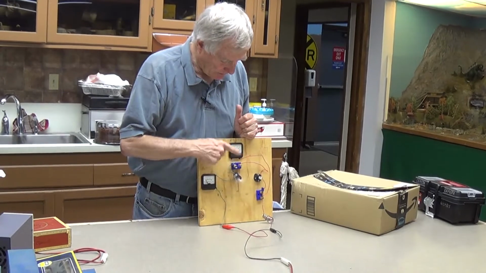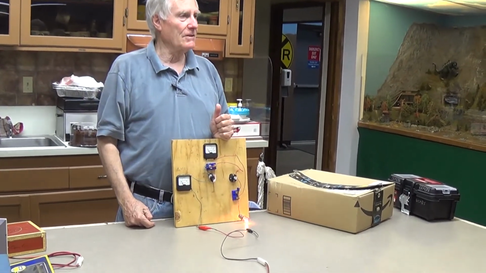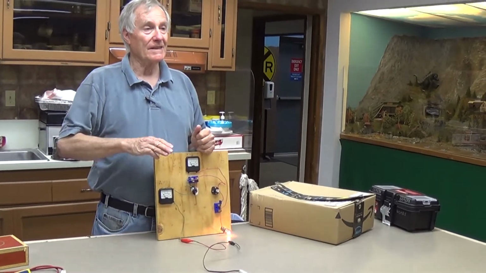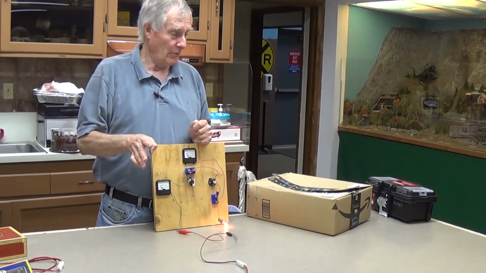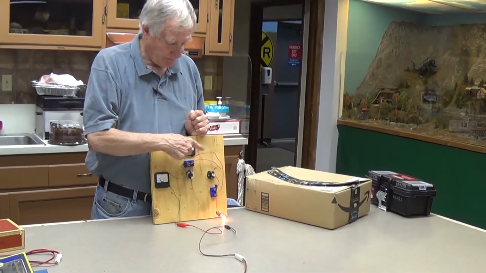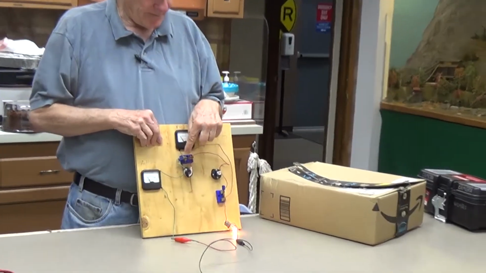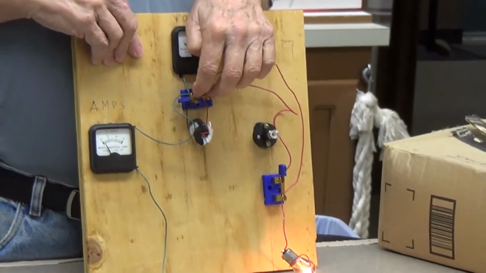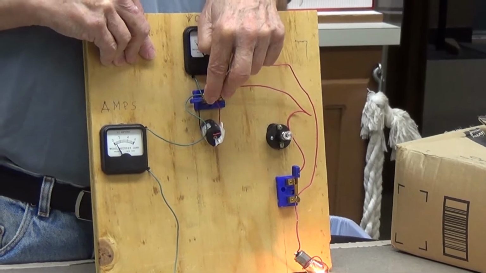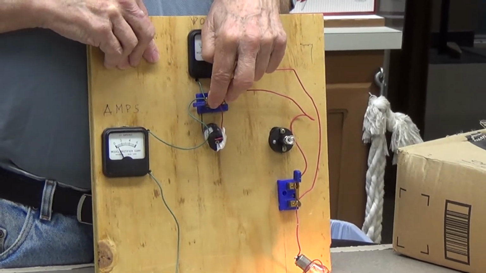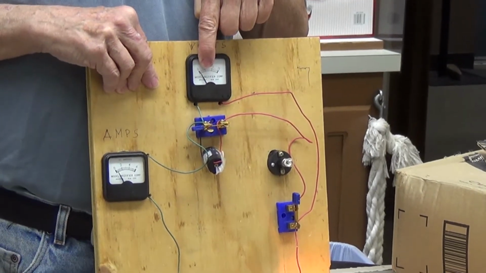If you get the short, watch what happens to the voltage. Boom. It goes to 0. You may not go entirely to 0, but it's going to go very low from where it was when you were running. So when you've got a short, it's taken that alternate path, and the short has almost no resistance, so there's going to be very little, if any, voltage lost across that shortcut. And that's why the motor stops, that's why the current goes up, and why the voltage goes to 0.